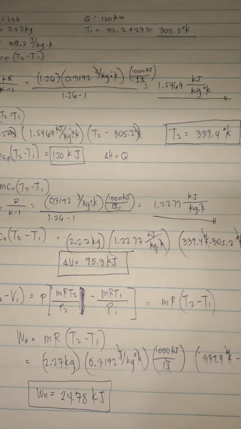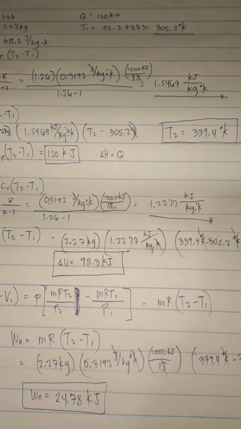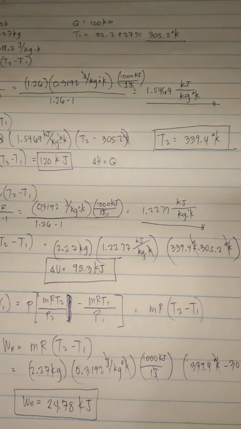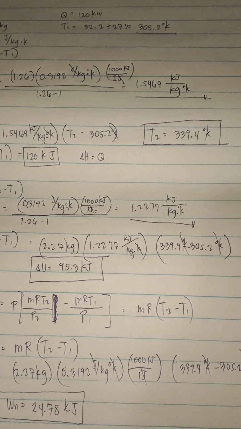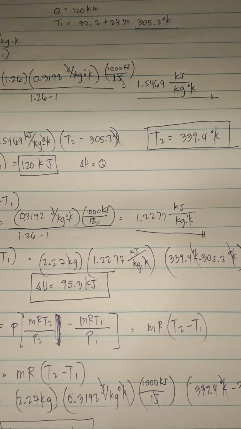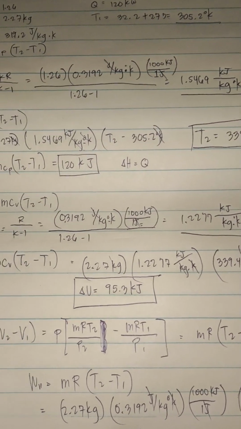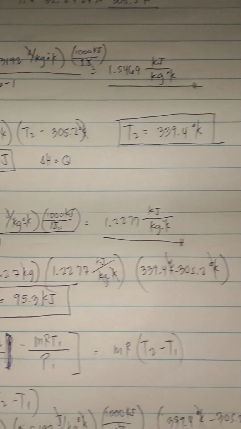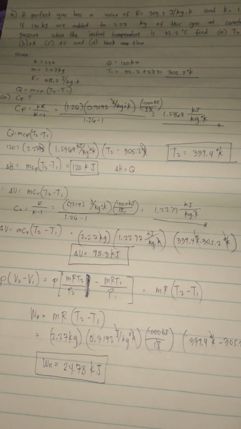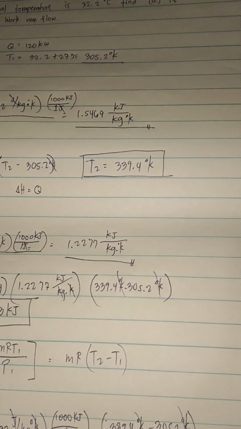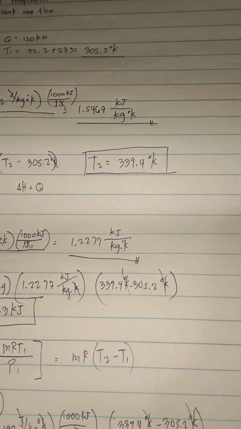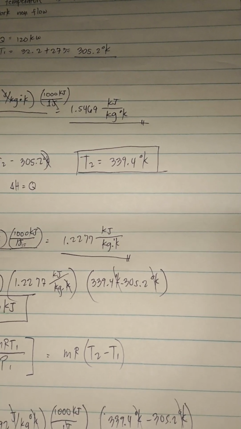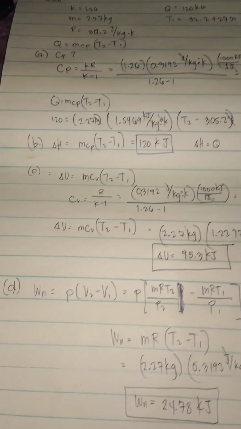So substitute the given values. 1.26 times 0.3192 kilojoules per kilogram Kelvin over 1.26 minus 1. So the Cp, or constant pressure, would be 1.5469 kilojoules per kilogram degree Kelvin.